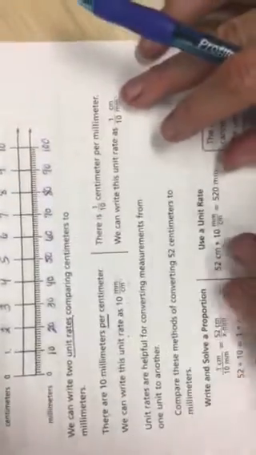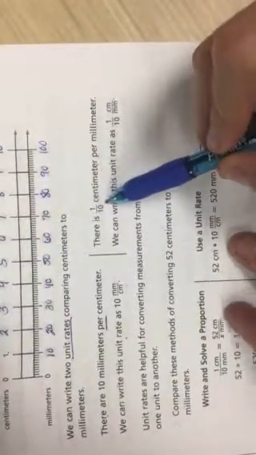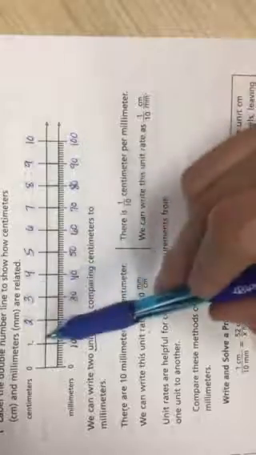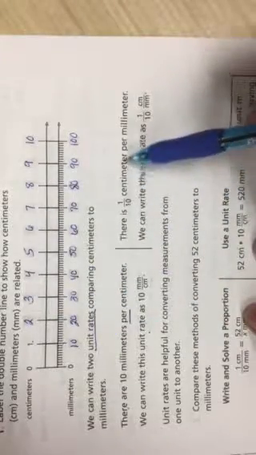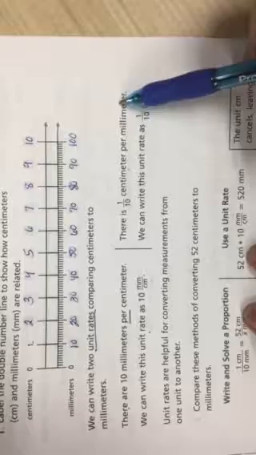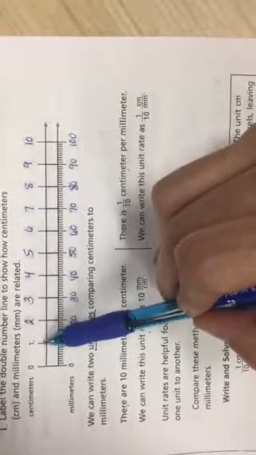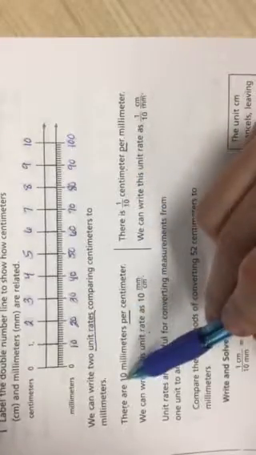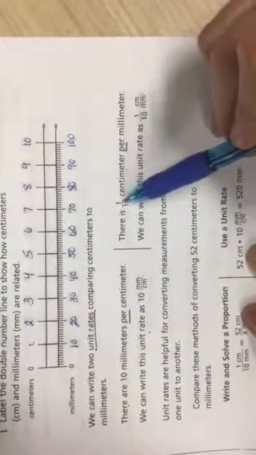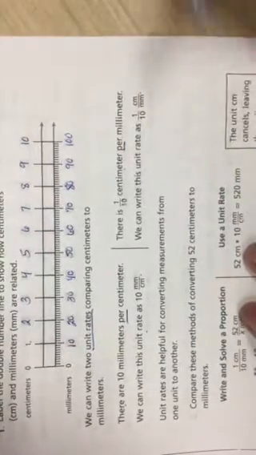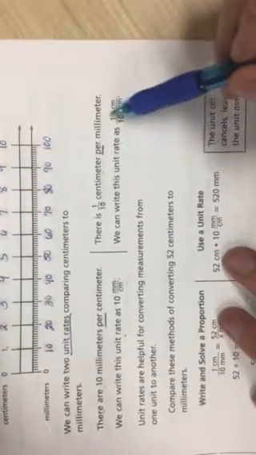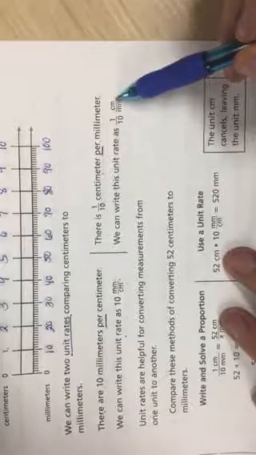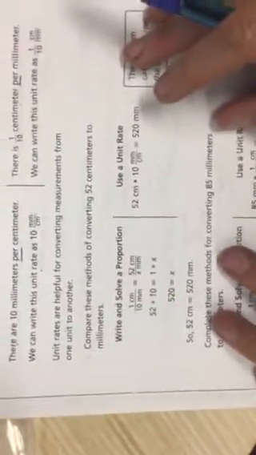Here's another one. There is 1/10, and if I look up here, there's 1/10 centimeter per millimeter. So if this is one full one, then only 1/10 of a centimeter is going to equal a millimeter. So essentially all I did was take the 10 millimeters over here and flip it to fractions since the centimeters are larger. We can write this unit rate as 1/10 centimeter per millimeter. Let's come on down here.